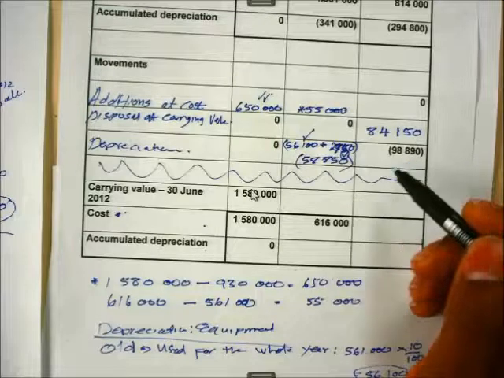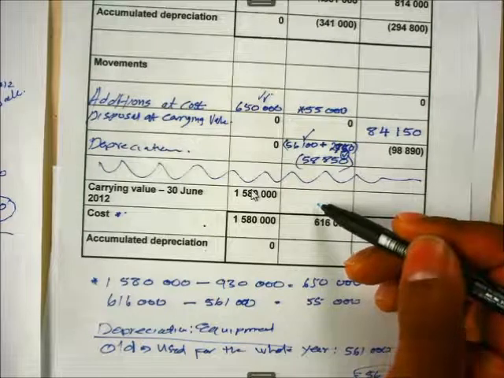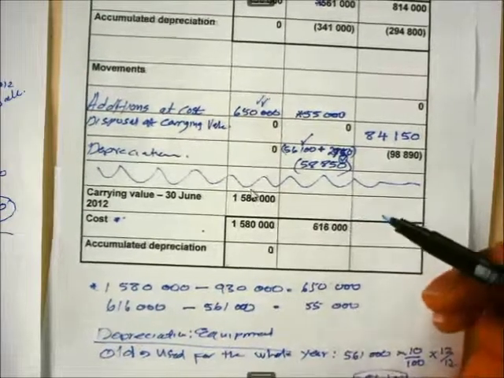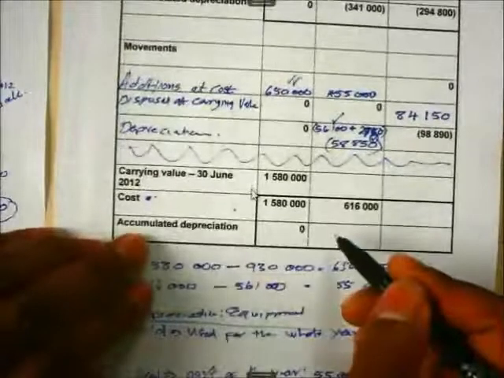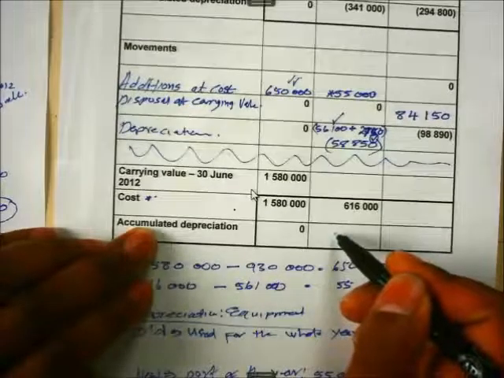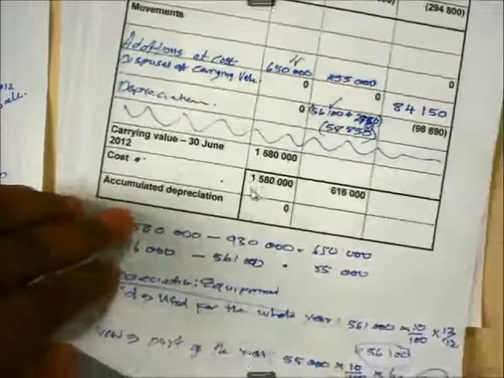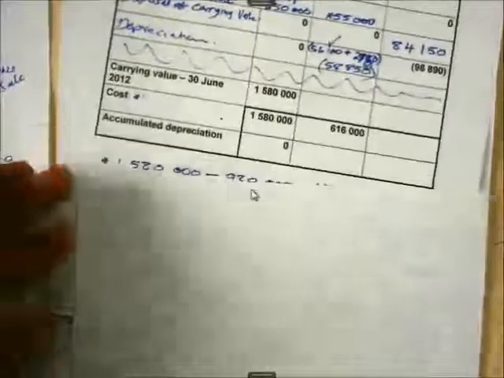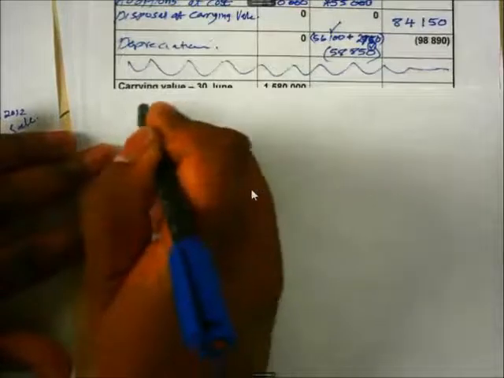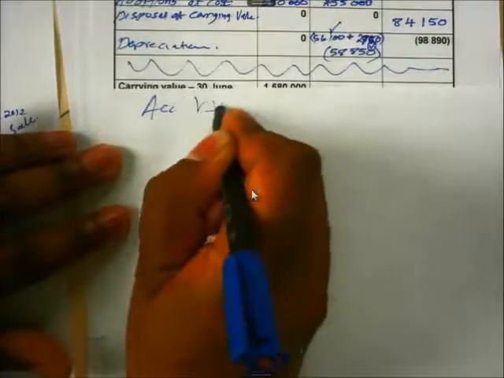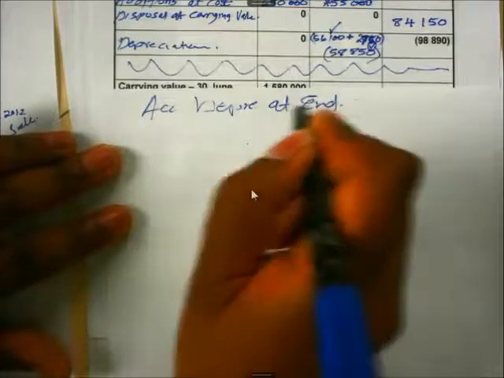Now, with this information that you have, you are able to calculate your carrying value at the end of the year. This is what I want us to do. How are we going to calculate your accumulated depreciation at the end of the year for equipment? This is the formula that we use to calculate the accumulated depreciation at the end of the year.